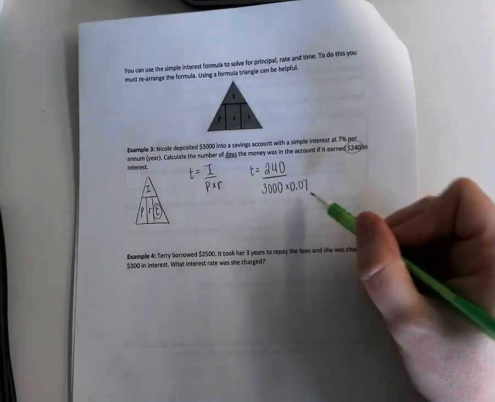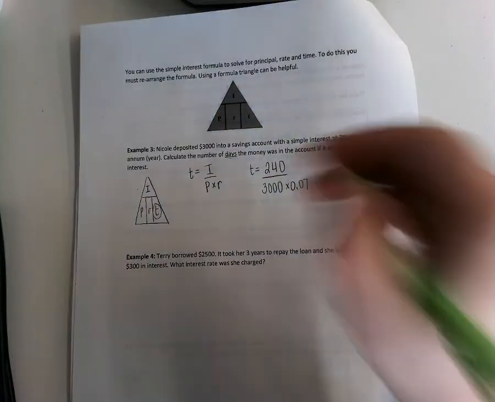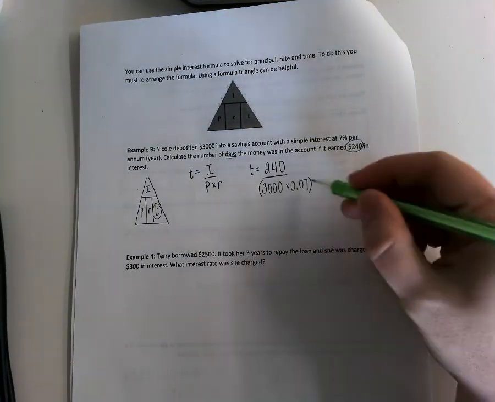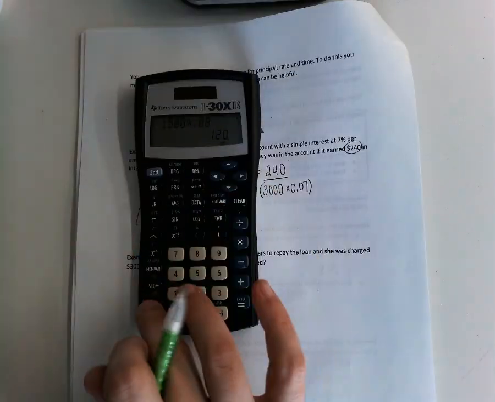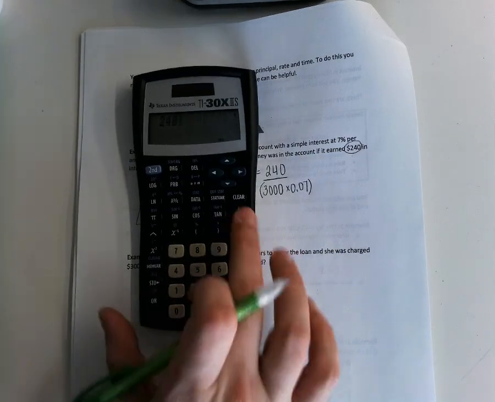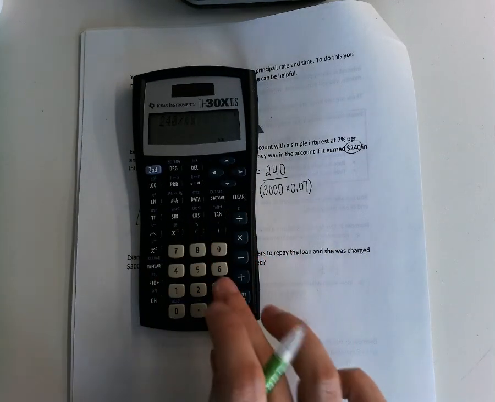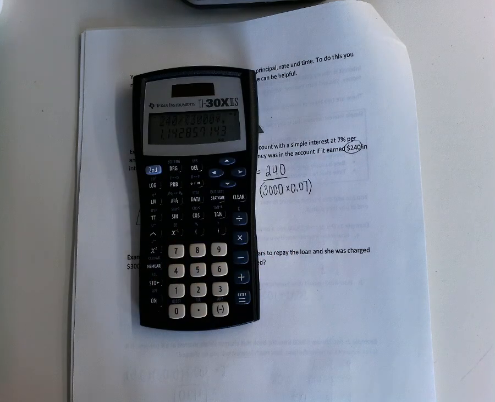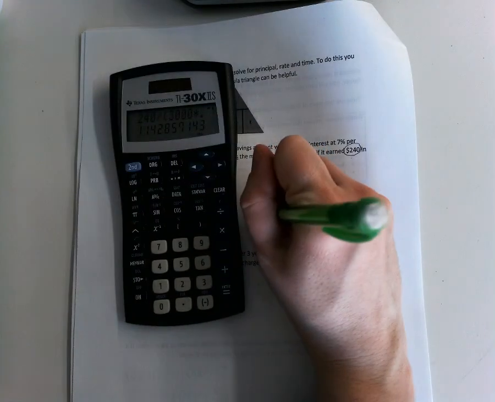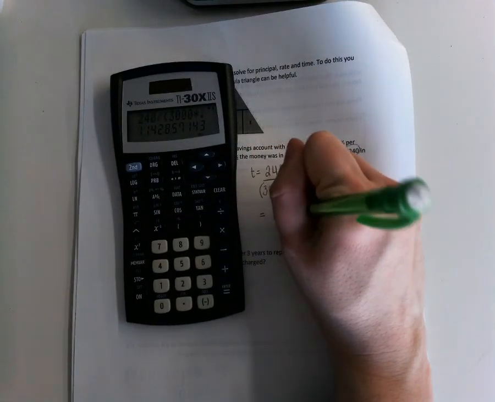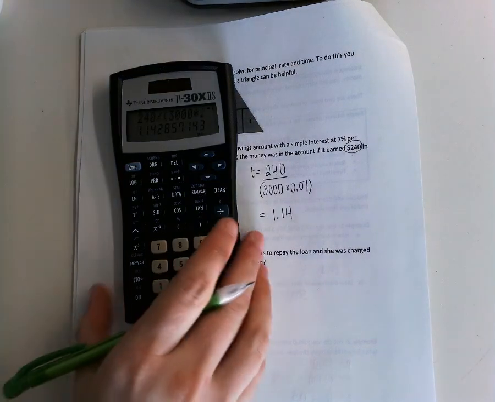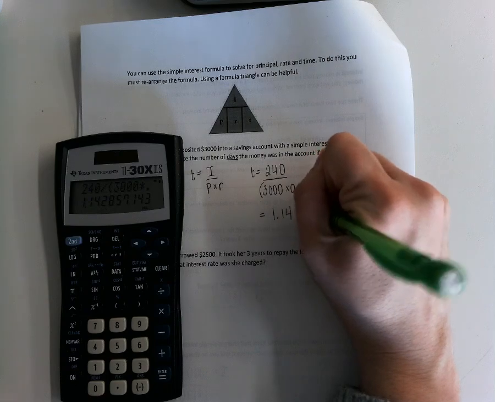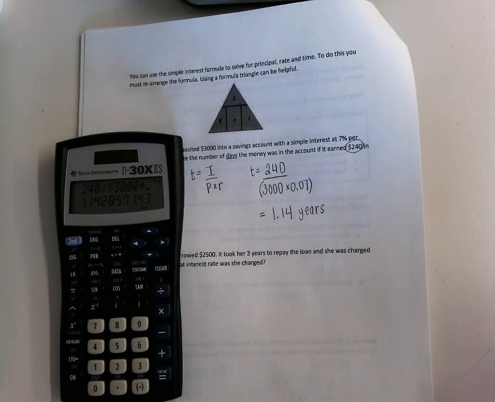0.07. Now be really careful on your calculator when you type this in. You're going to want to put brackets around these two terms on the bottom. So when you type it in, you're going to type 240 divided by, open bracket, 3,000 times 0.07. And when you do that, you get 1.14. Now remember, this formula gives you your time in years. So this is 1.14 years.